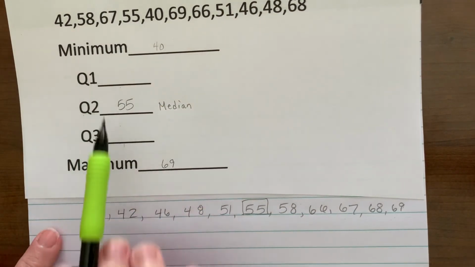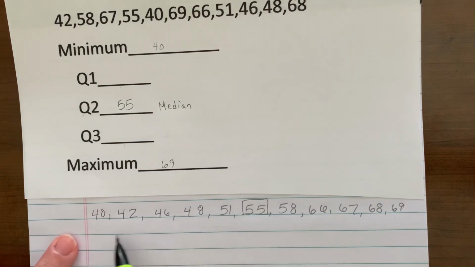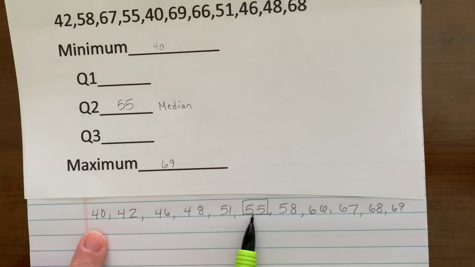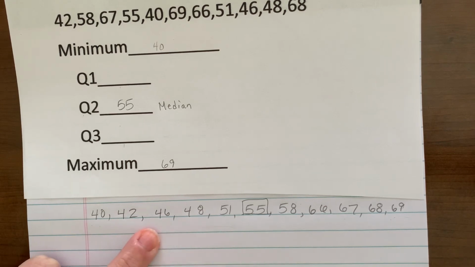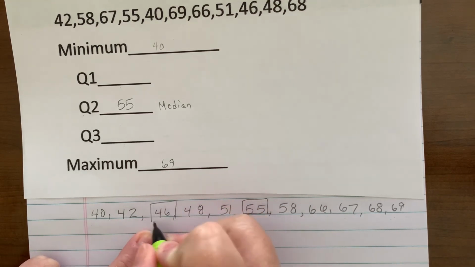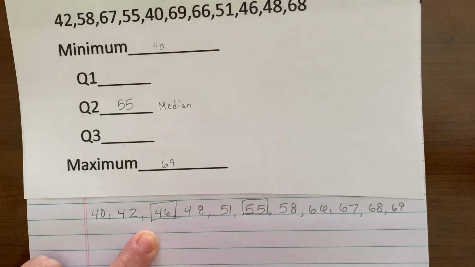Now I need to find quartile 1 and quartile 3. Remember, this is my lower quartile, my quartile 1. I'm not going to use 55 because 55 was my median. So I'm going to start here and I'm going to count my way in and I end up with 46 as my quartile 1.